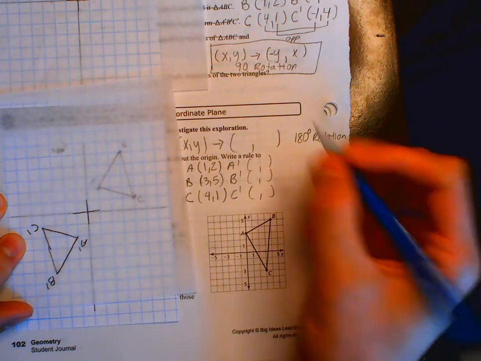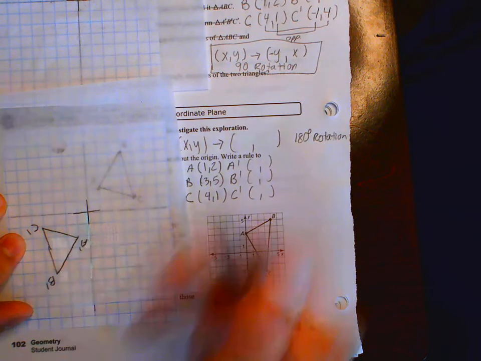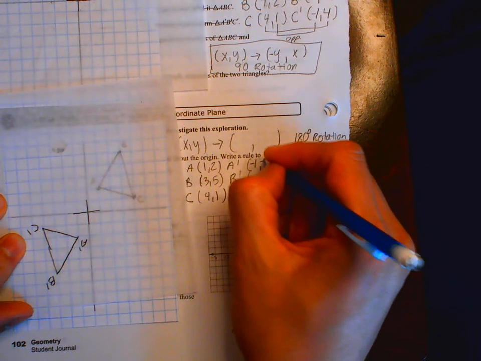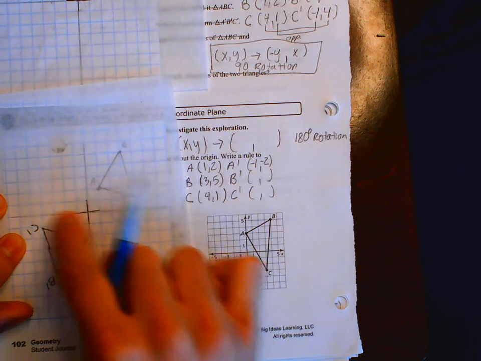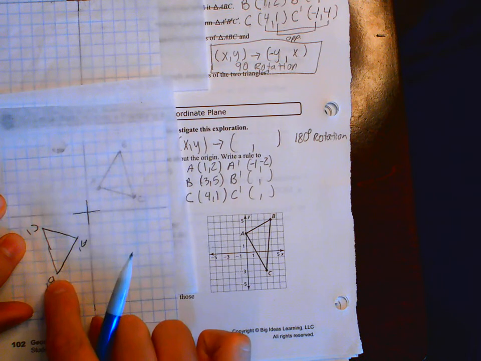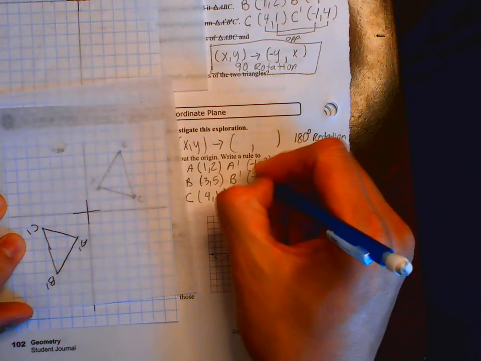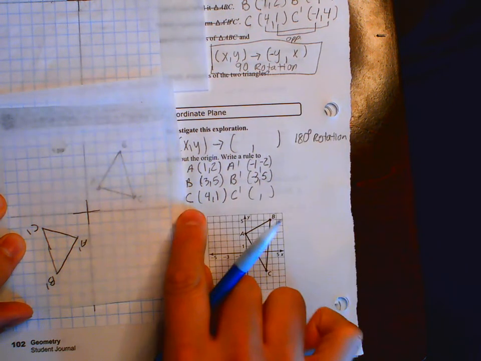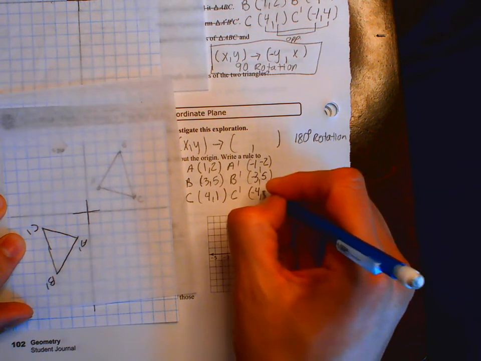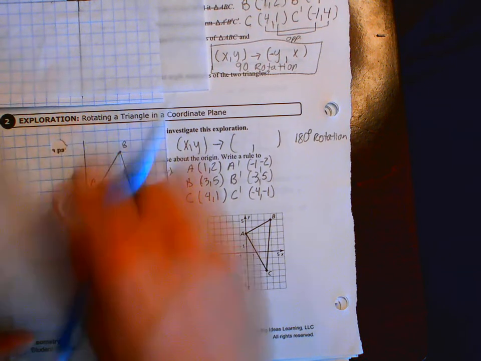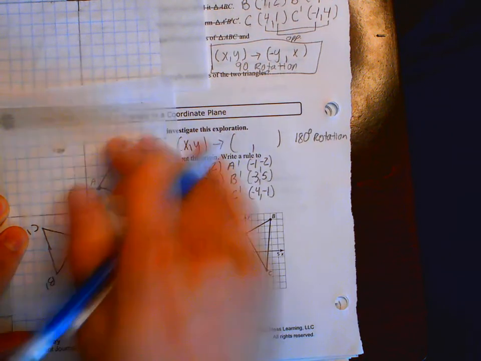Okay, the coordinates of A prime is -1, -2. The coordinate of B prime is -3, -5. And the coordinate of C prime is -4, -1. And then I'm going to glue this. I'm just going to glue just a little bit, enough just to keep it there, pretty much.